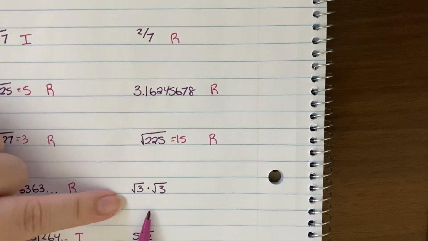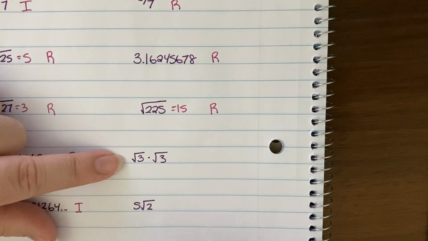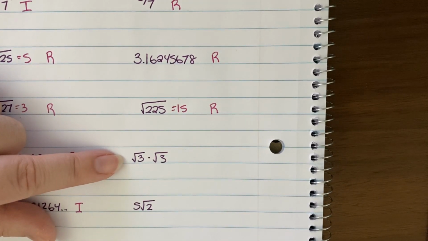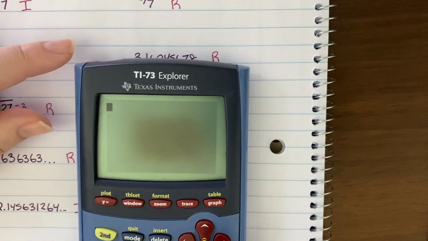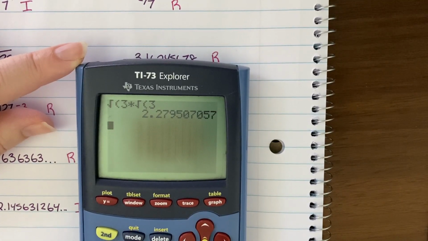Sometimes you're going to get tricked by things like this: the square root of 3 times the square root of 3. The square root of 3 by itself is irrational. What happens if you multiply it by itself? Let's look on a calculator and see what happens there. The square root of 3 times the square root of 3. Interesting. Now the question is, did I put that into my calculator correctly? I don't think I did. The square root of 3, let me end the parentheses this time, times the square root of 3. Let's end the parentheses this time.